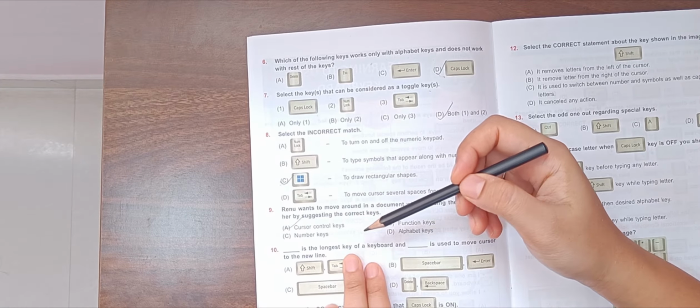Which is the longest key of a keyboard and used to move the cursor to a new line? Shift is the longest key, no. Space bar is the longest key, yes. And to move the cursor to a new line, we use the enter key, not the delete key. So the answer is B.